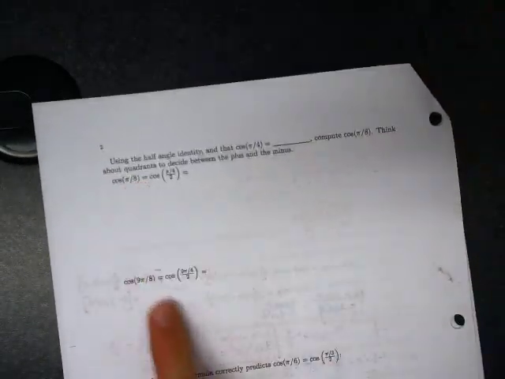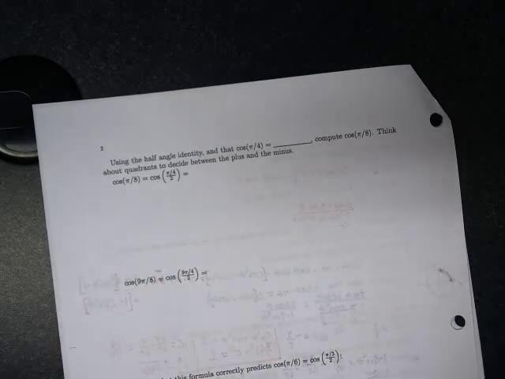Let's try to compute the cosine of pi over 8, and we'll also do the cosine of 9 pi over 8. And here's how we'll think about it. We'll try to realize that as half of an angle that we know, and then use the half-angle identity. Is pi over 8 half of an angle that we know? Yeah. Pi over 8 is half of pi over 4. So let's use the half-angle identity, which maybe I'll put on the board just so that it stays visible.